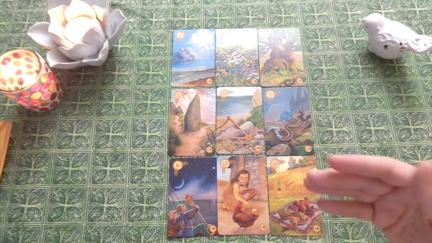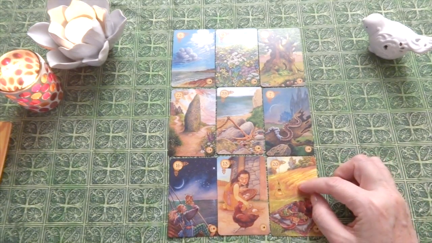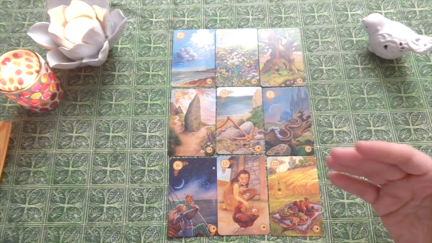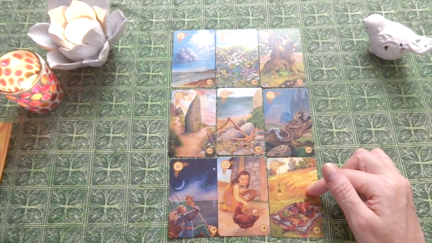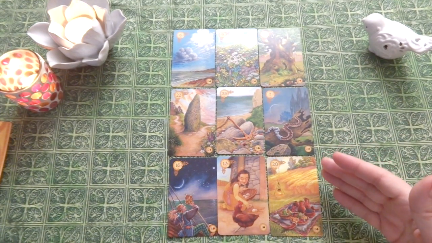And so you still get that sense of community and people gathering together with this card, even though it has changed. I think it's called the meadow, but the concept is the same as the garden card. And so this is to do with community and many people and sort of a social situation.